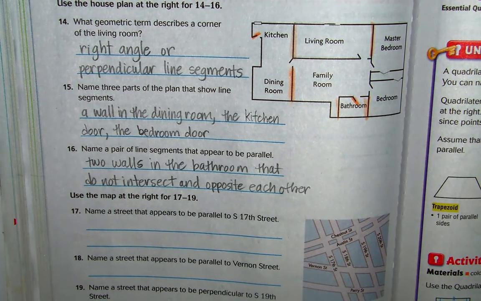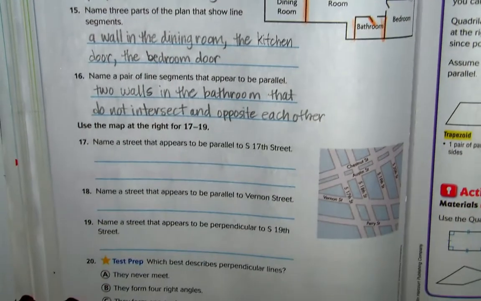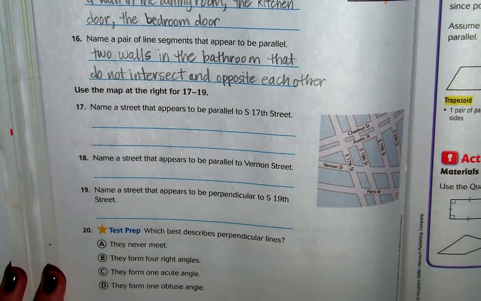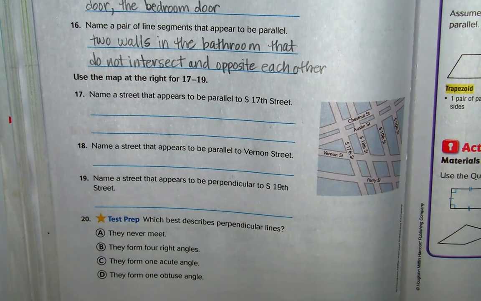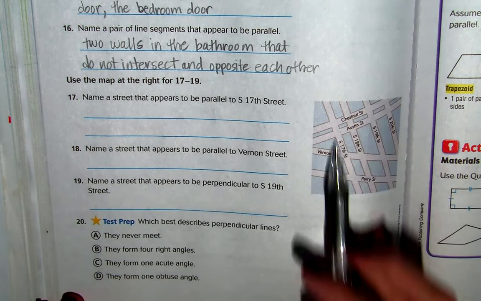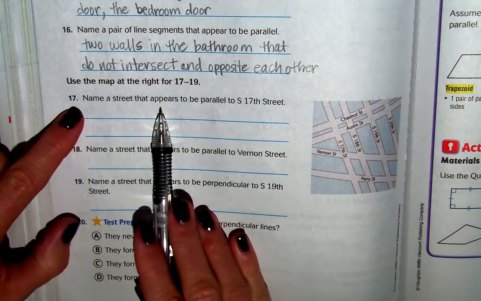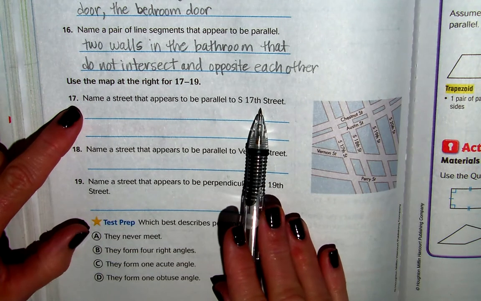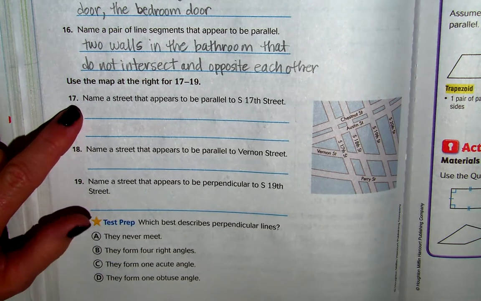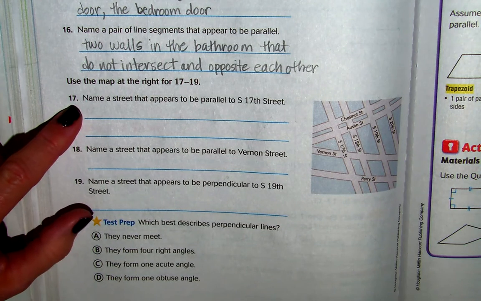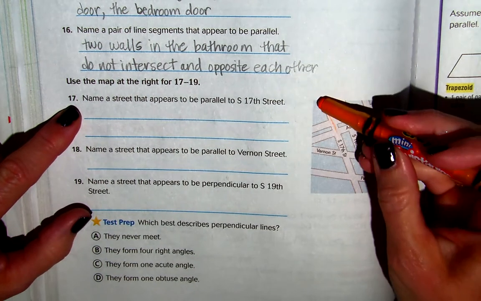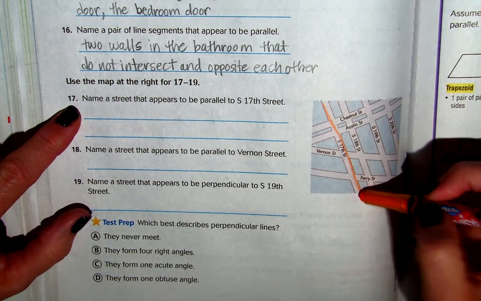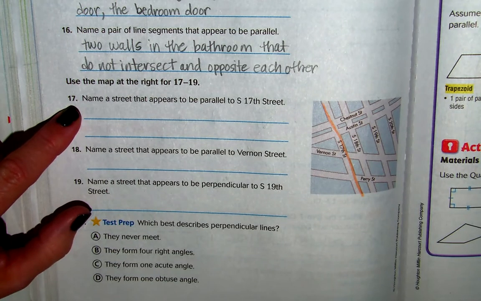All right, for 4 questions, numbers 17 through 19, we are to use the map at the right over here. Name a street that appears to be parallel to South 17th Street. So find South 17th Street on your map, and it is right here. And we need to find a street that appears to be parallel to this.